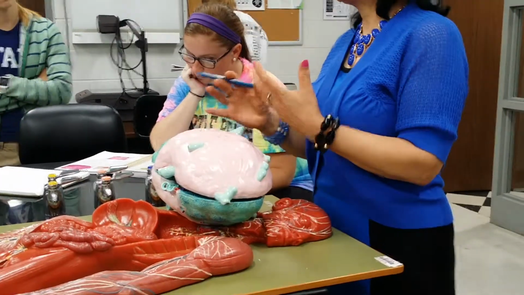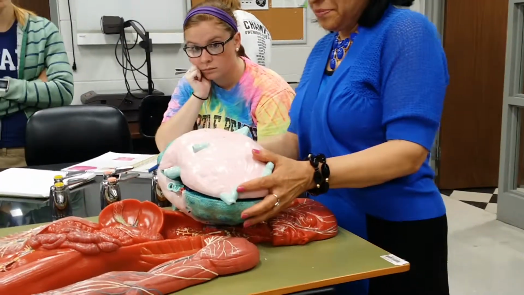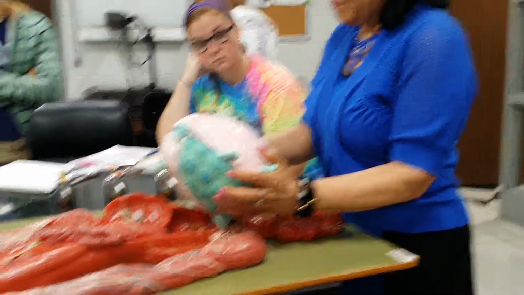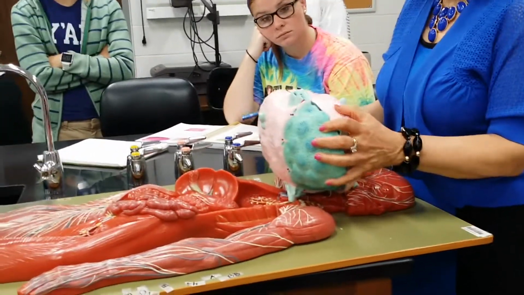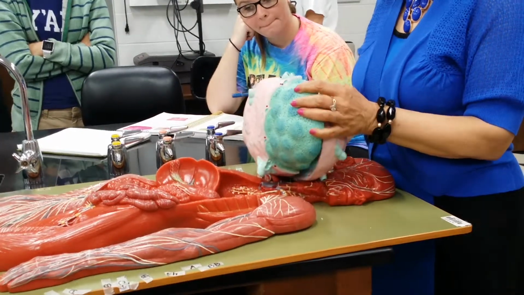So it's almost like studying kidney model, but keep that aside for now. We are looking at the lymph node from outside.